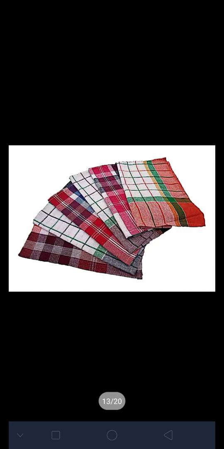This is the cotton cloth. We can make the designs, print on that. This is also cotton. Whatever handkerchiefs we use, these are also made of cotton. These are good absorbents. Yes.